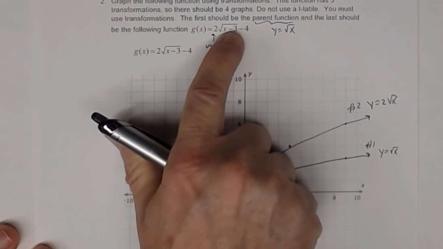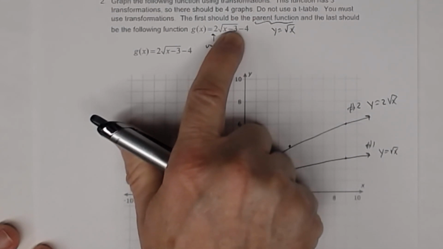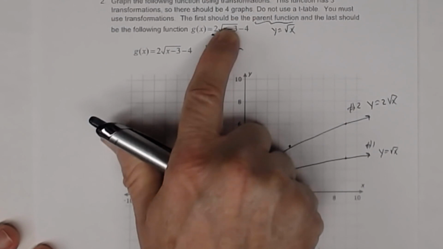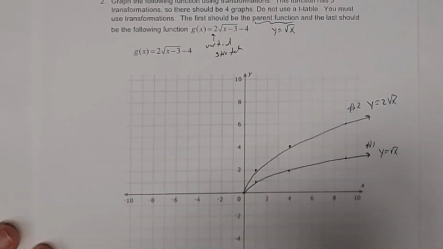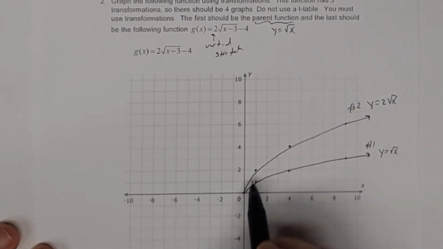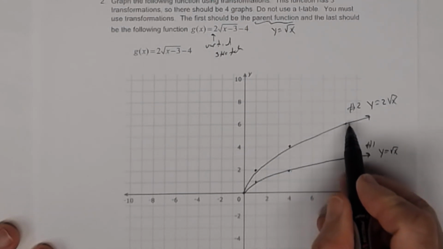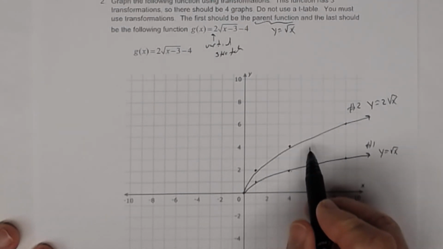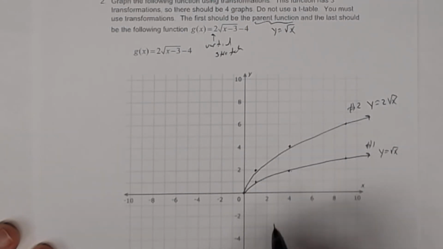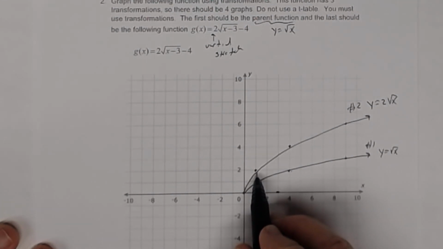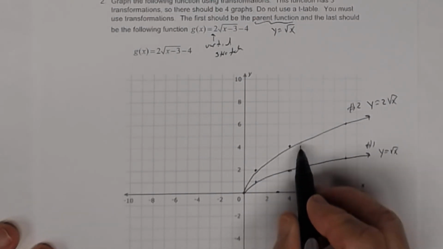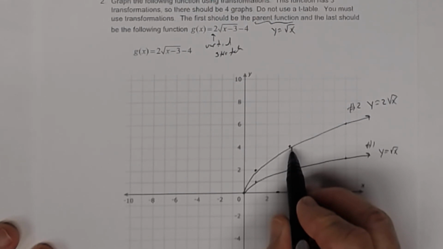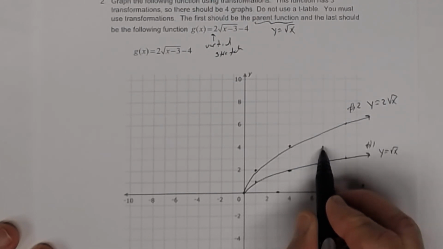Now the next thing I want to do is this horizontal translation. Notice it's x minus 3, so it's going to be 3 units to the right. Think counterintuitive: 3 units to the right. I'm taking graph number 2 and shifting it 3 units to the right. So this endpoint, 3 units to the right: 1, 2, 3. This point, 1, 2, 3. This point, 1, 2, 3.